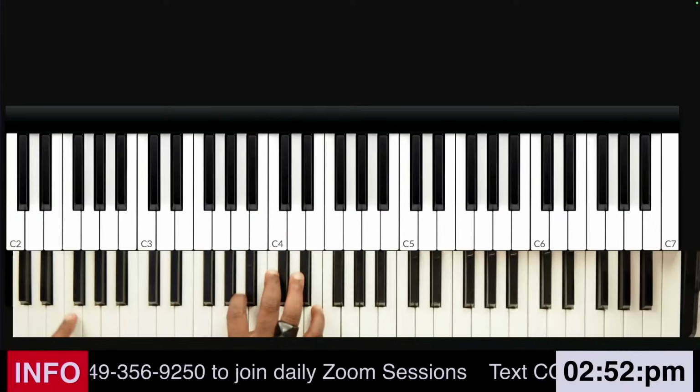Now, if there are 12 major 7 chords and there are 12 minor 7 chords, why do we have 84 chords in all 12 keys? I'll tell you why. Because every chord has multiple functions. I'll give you an example.